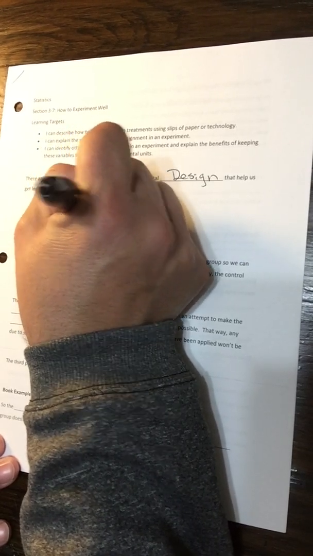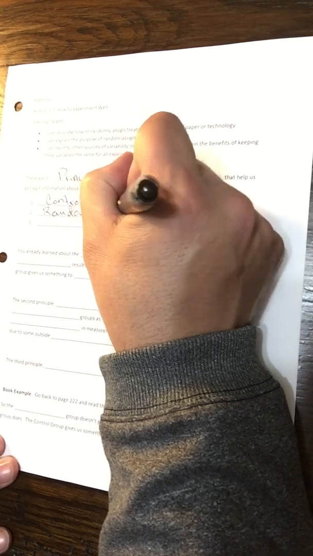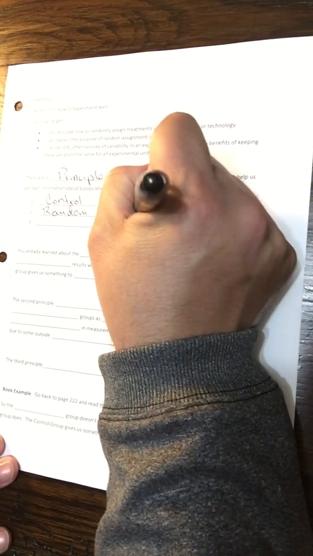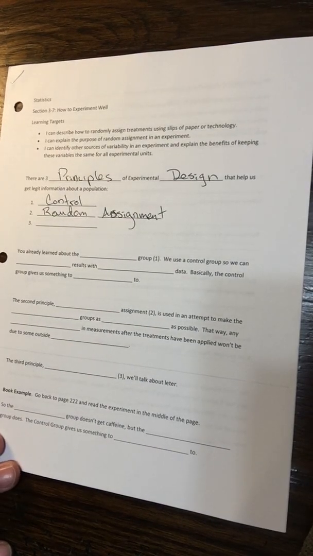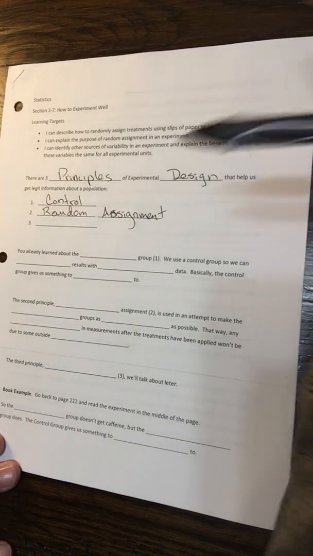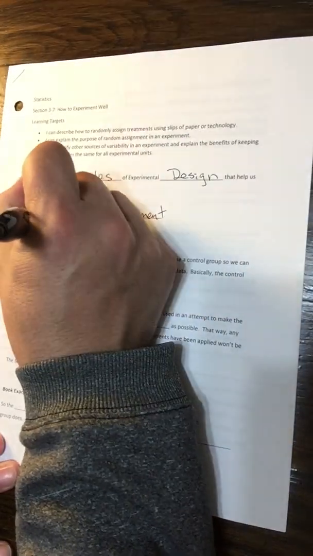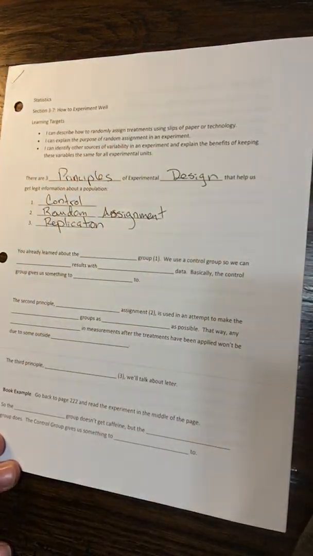Now once I get my sample, which I already used random sampling, misspelled some, shouldn't talk and write at the same time. Once I use some kind of a random process to get a simple random sample or whatever, then I'm also going to use another random process to put them in experimental groups. And the third one is called replication, and that'll make sense when we get to it.